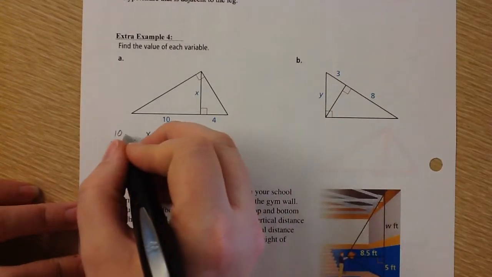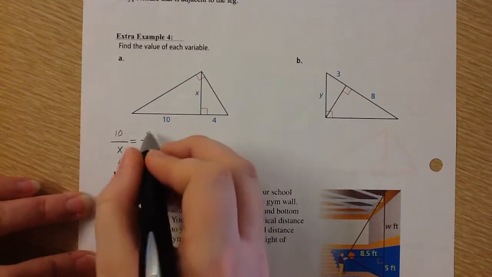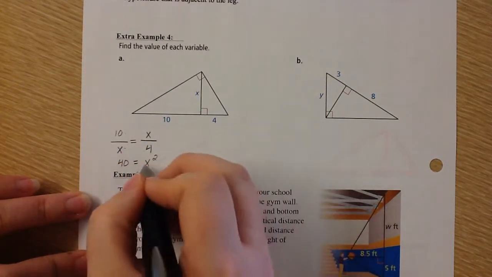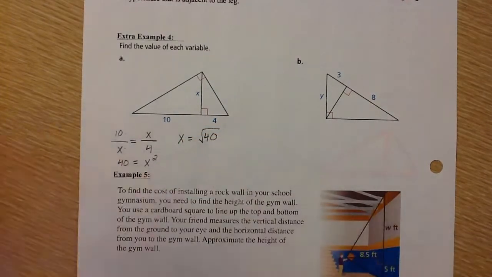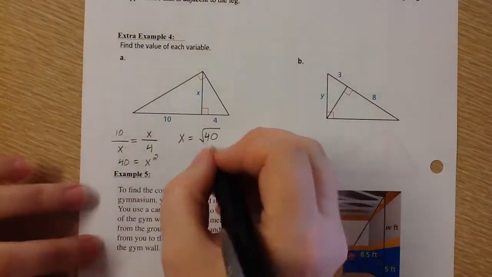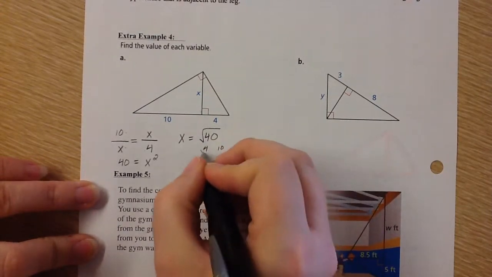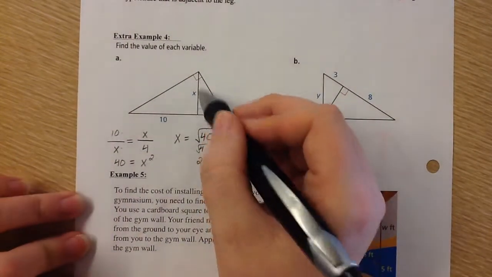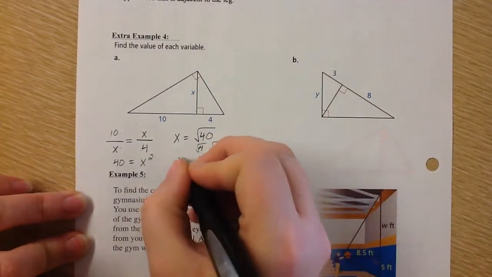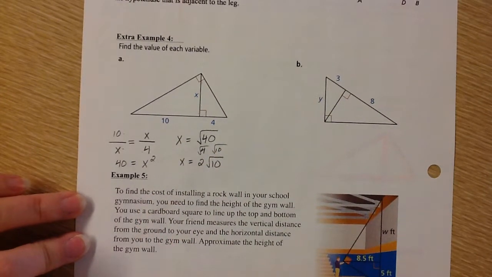Now we just multiply means and extremes. Multiply the 10 and the 4, we get 40. x times x is x squared. Well, if x squared is 40, then x would be the square root of 40. The square root of 40, well, 40 can be split up into 4 and 10. The square root of 4 is 2, so we have 2 root 10. So the length of this altitude is 2 square root of 10. That's using the geometric mean altitude theorem because it helps us find the lengths of the altitudes.